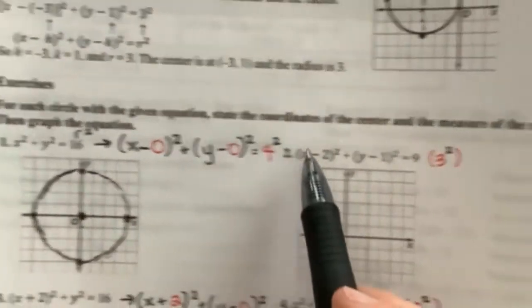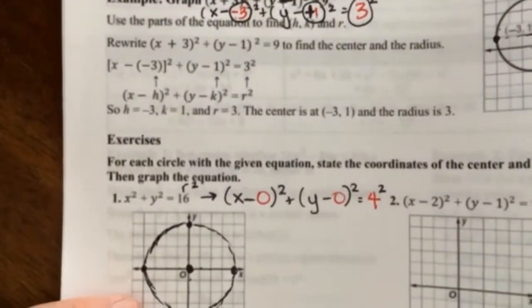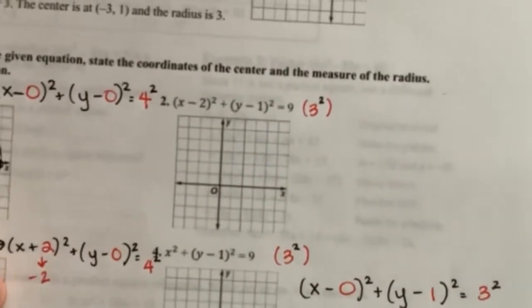For each circle, then graph the equation. So that's our graph. We're just sketching the graph.